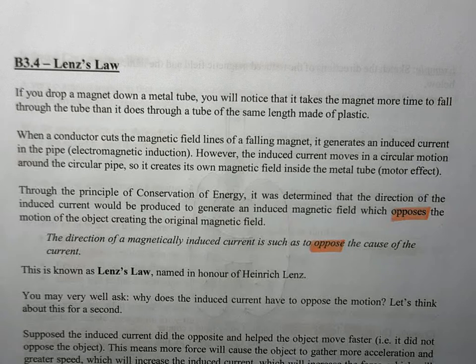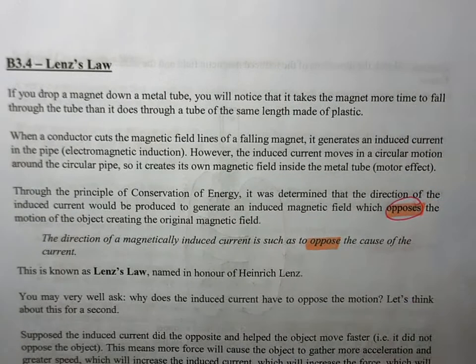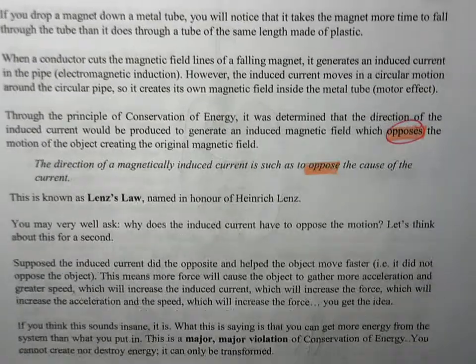And this has to deal with Lenz's law. What's going to happen is that as that magnet is falling through this ferromagnetic material, which I'm just going to refer to as a copper pipe just for simplicity, it's going to induce a current in that copper pipe, and that induced current is going to produce a magnetic field that is going to oppose the motion of that magnet.